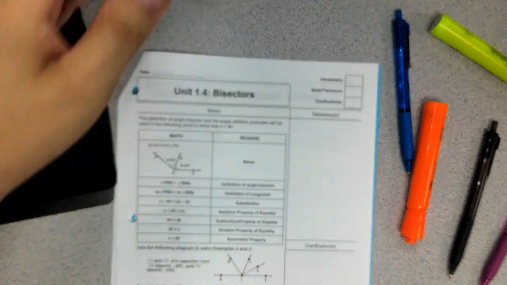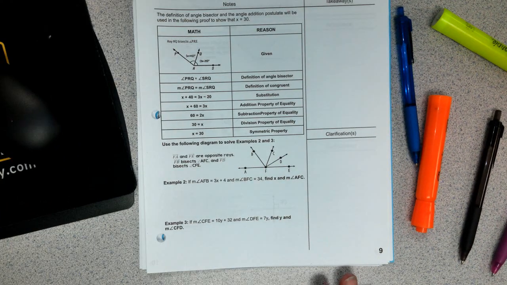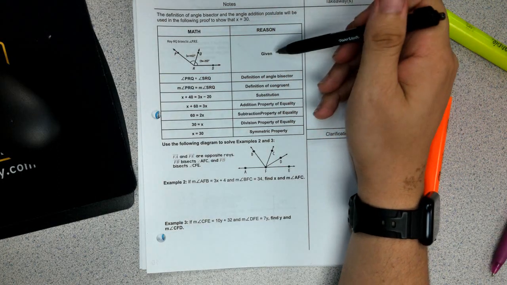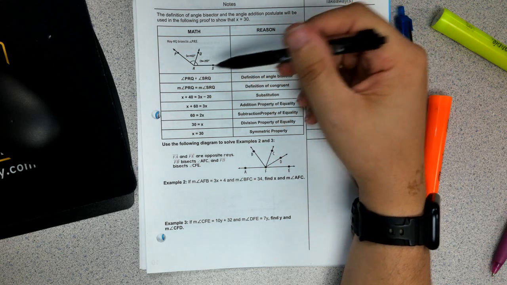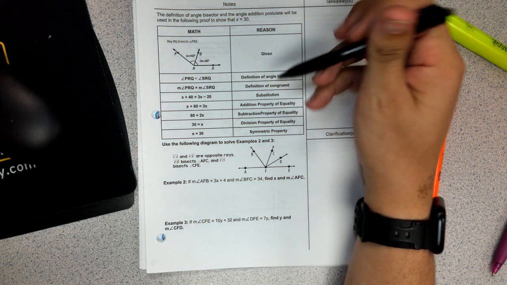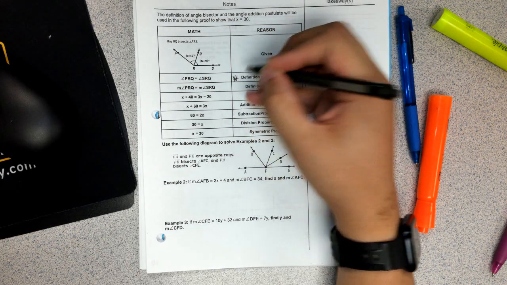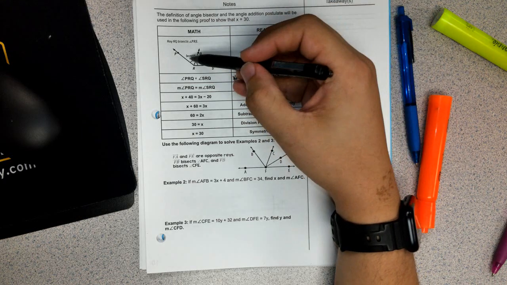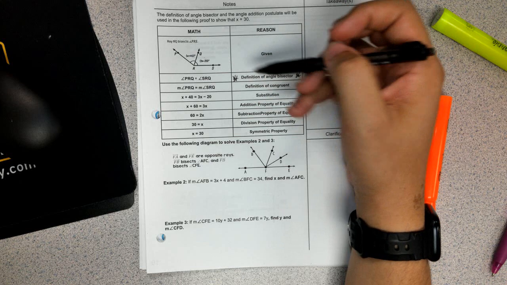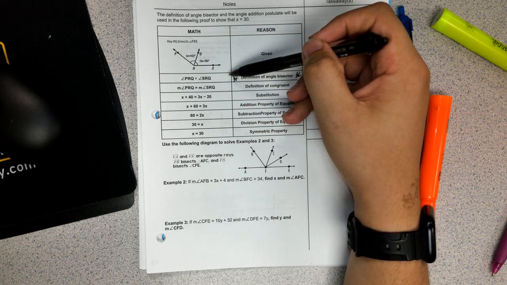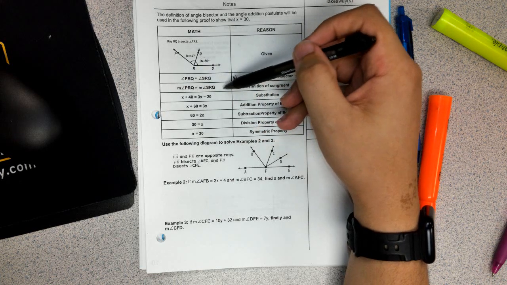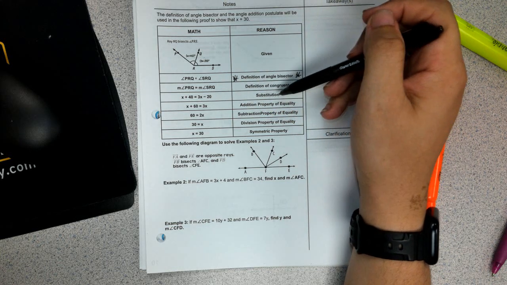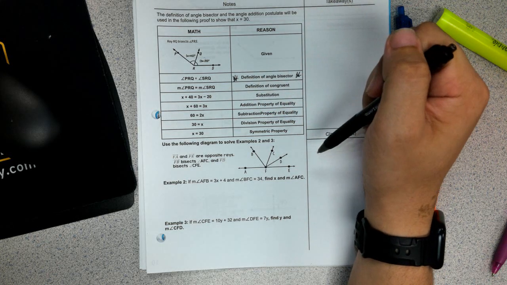On our last page of notes here, we have a proof. So if you notice in the proof, once again, the picture and all information for the picture is the given. Then we have angle PQR is congruent to angle SRQ by the definition of an angle bisector. Since it told us that ray RQ is a bisector, then we know that both angles on either side are congruent. That is these angles. So then we can say that their values are equal because that's the definition of congruent. Now we plug in the value, which is substitution, then we algebra it out.